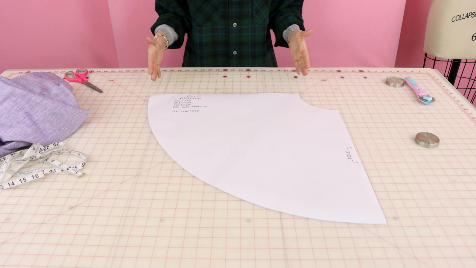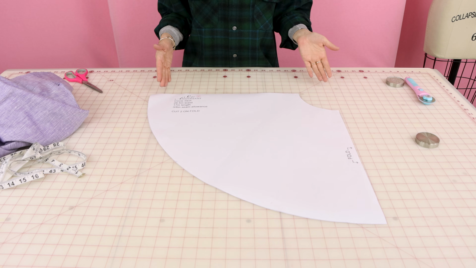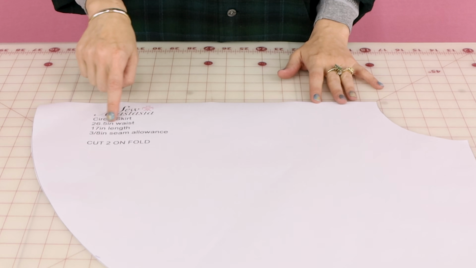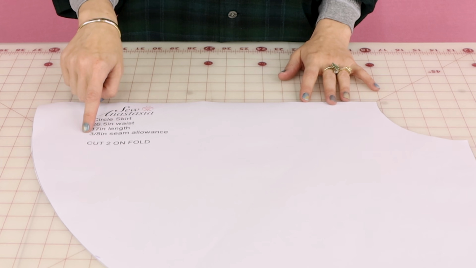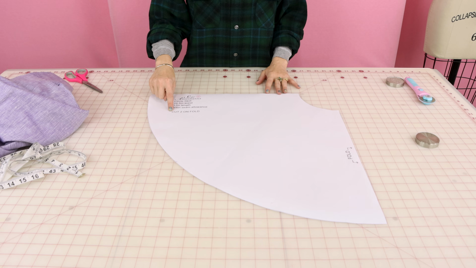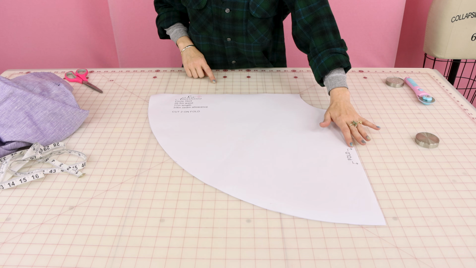So here's the circle skirt pattern that I generated from the measurements I put in. All the information is here on the skirt. It'll say what waist measurement you put in, the length, and the seam allowance on this is 3/8 of an inch. And it's telling you to cut on fold. And over here is our fold indicator, so you know which side to place it on.